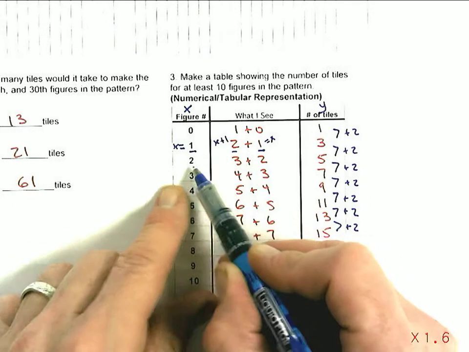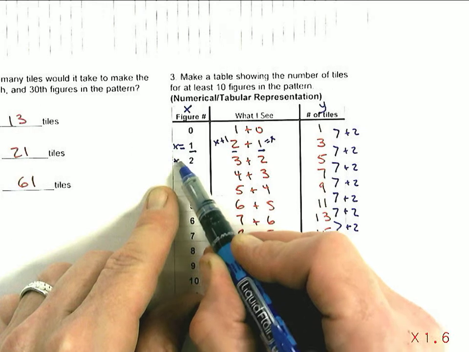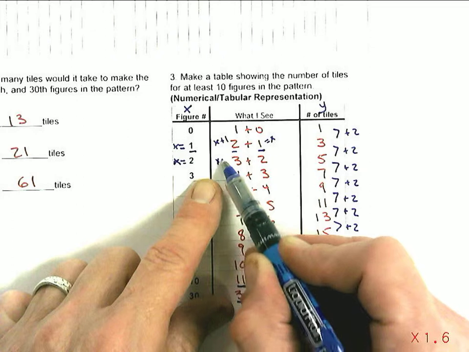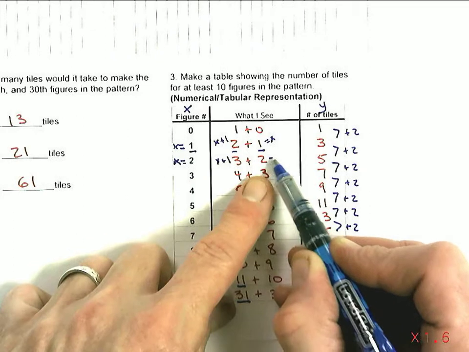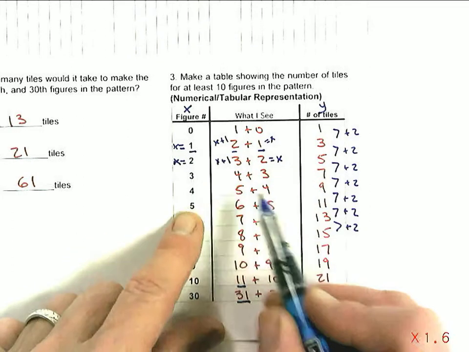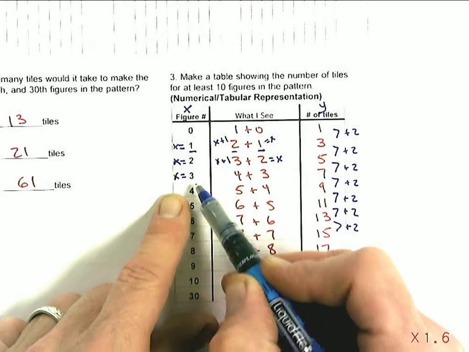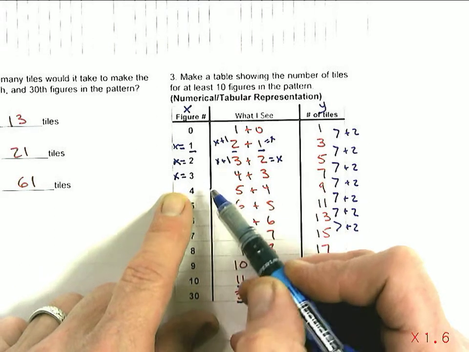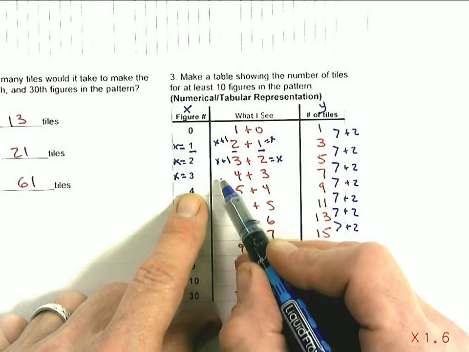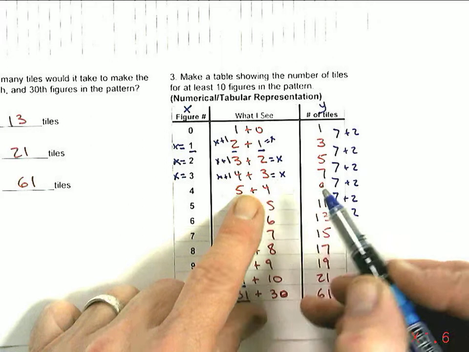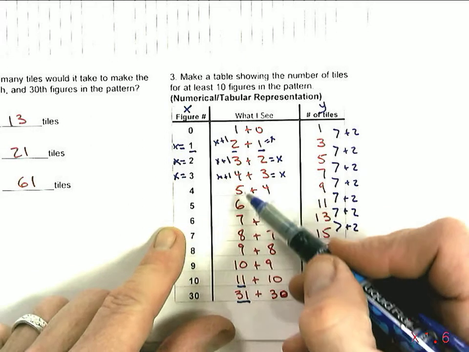And right here, if x is 2 in figure 2, then that right there is 1 more than x, and this is the same as x. If I keep going down, x is now 3, because x is changing as the figure number changes. Here's an x plus 1, and here's another x, and that just continues all the way down.